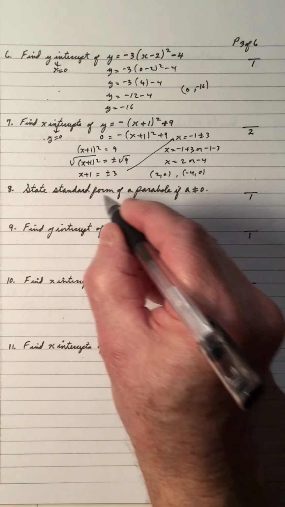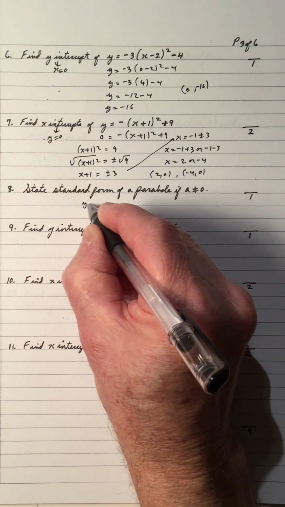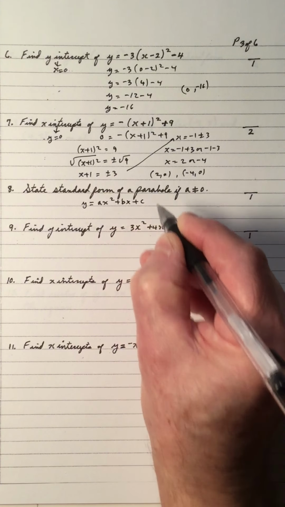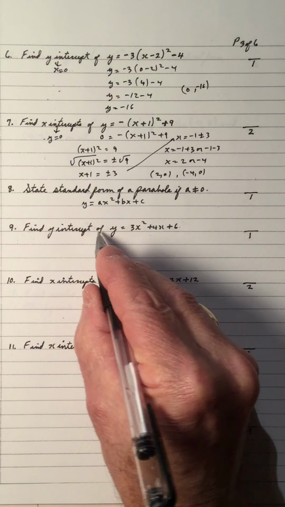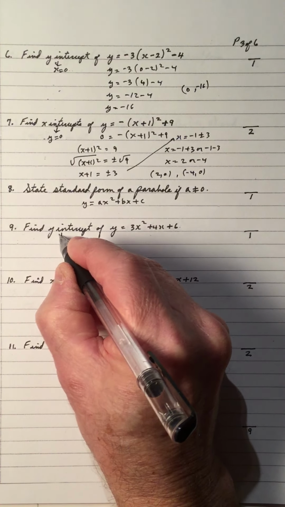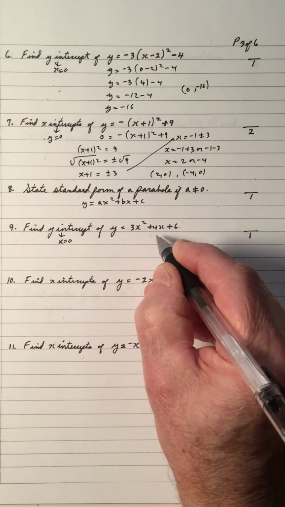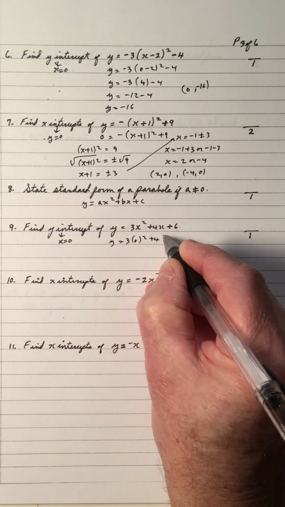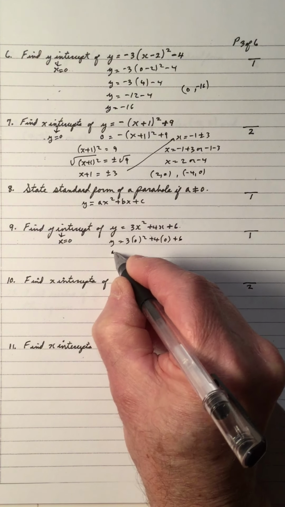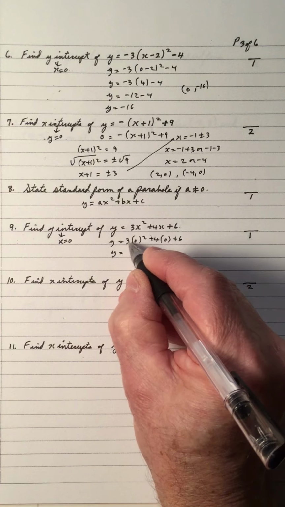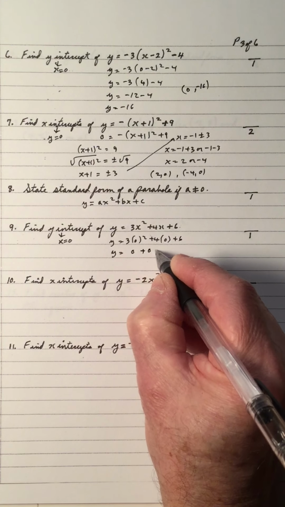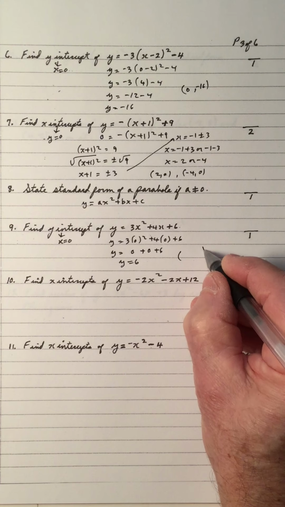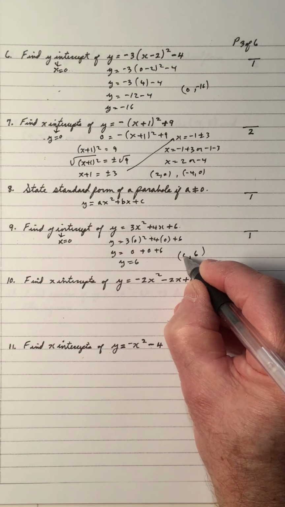Standard form of a parabola, when a is not 0, is y equals ax squared plus bx plus c. Find a y-intercept with this standard form. The y-intercept is when we let x equal 0. So we sub 0 in the place of x. 0 squared is 0 times 3 is 0. 4 times 0 is 0. So the y-intercept is 6. Or we can also say the y-intercept is 6, the x is 0.